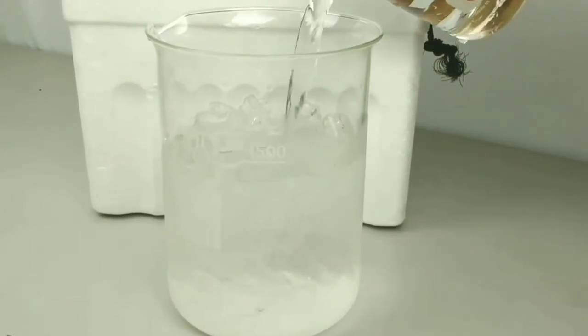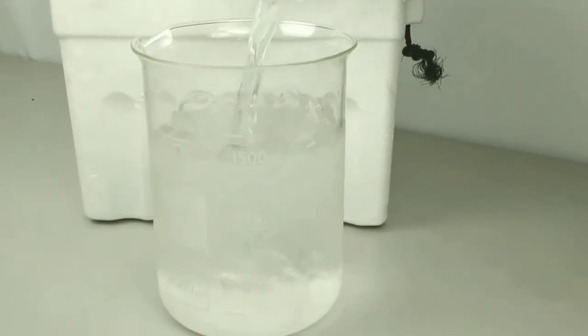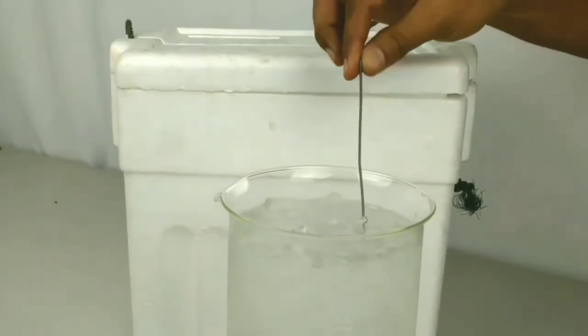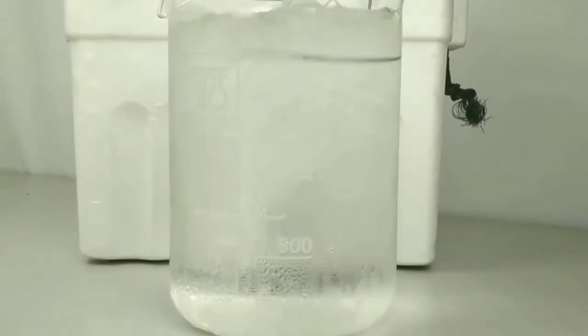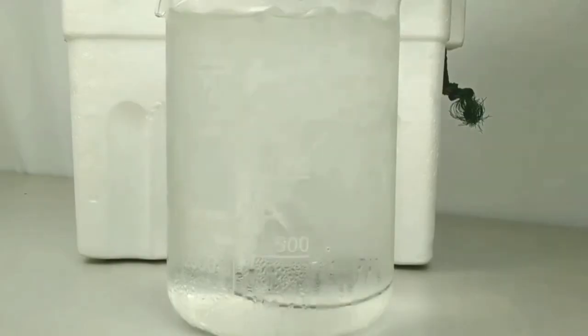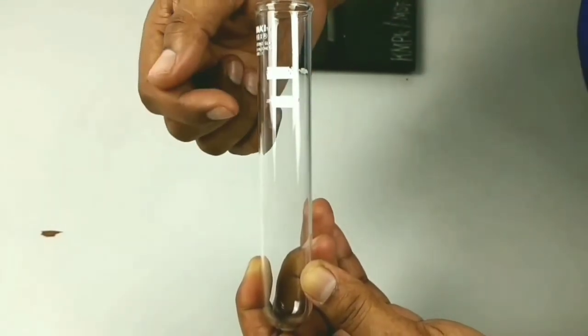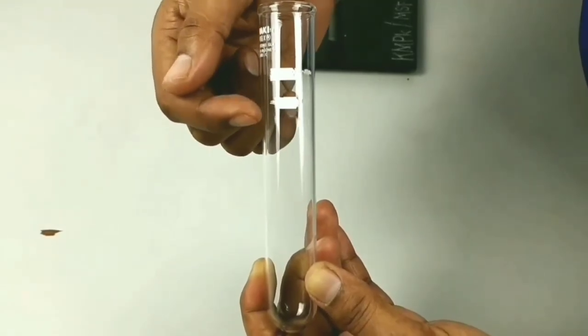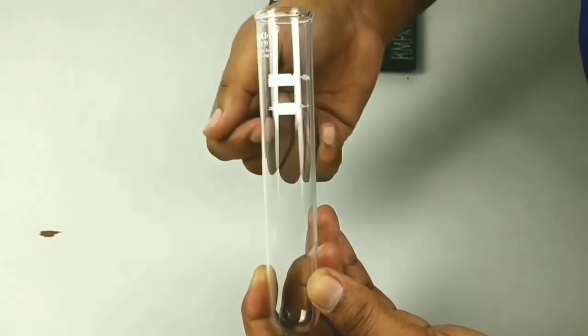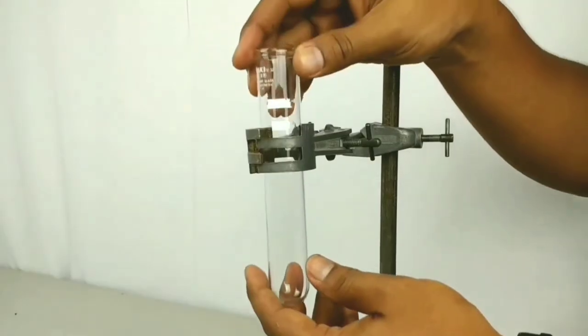Therefore, it will become a water-ice mixture. We use a stirrer to stir the water-ice mixture. Make sure the boiling tube has been labeled with 1 centimeter gap. Clamp the boiling tube with the retort clamp.